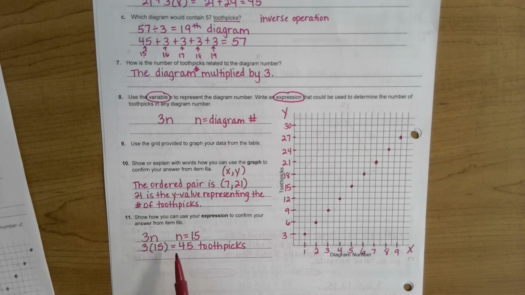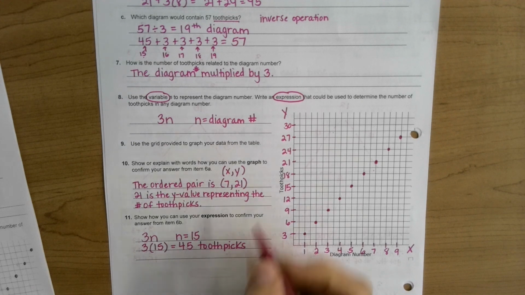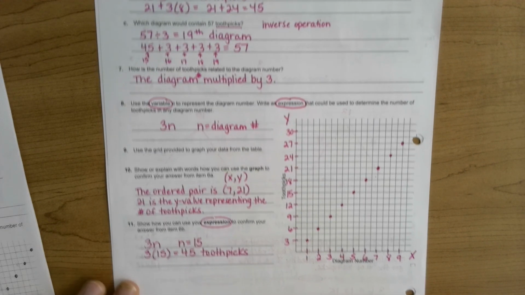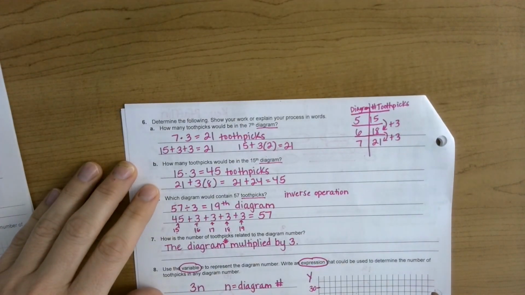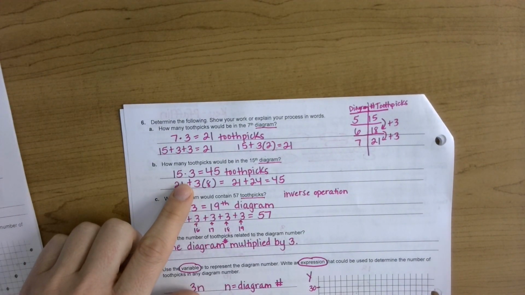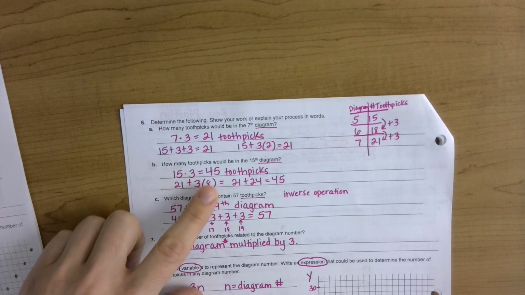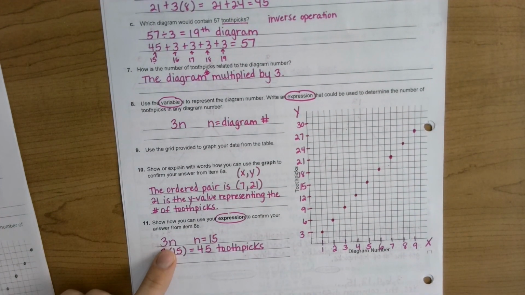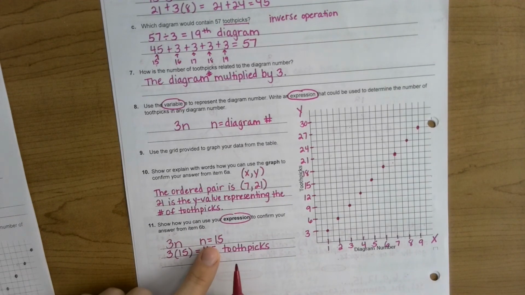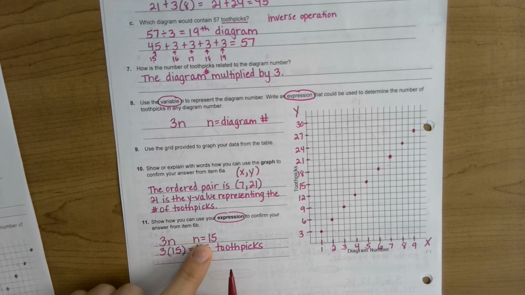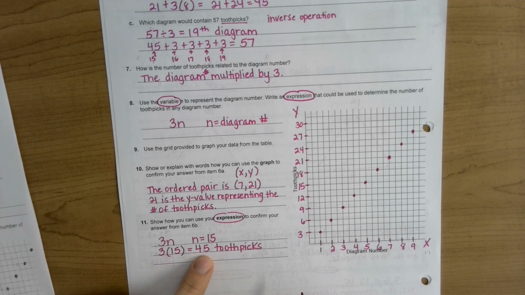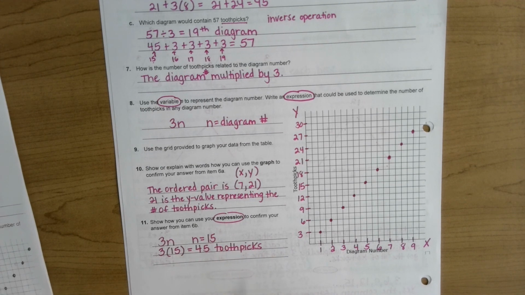Number 11, show how you can use your expression, vocab term, to confirm your answer from item 6B. So item 6B, we were asked how many toothpicks were in the 15th diagram. We got 45 toothpicks. So I can plug that into my expression, 3n. In this case, I'm plugging in n equals 15 for the 15th diagram. So I plug it in, 3 times 15 equals 45 toothpicks total.